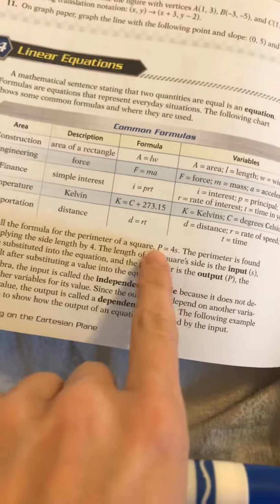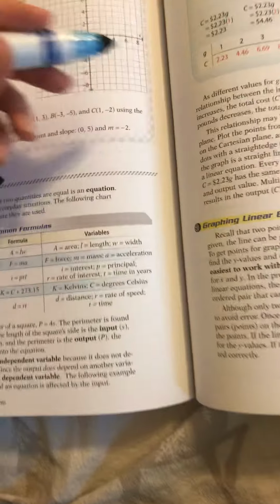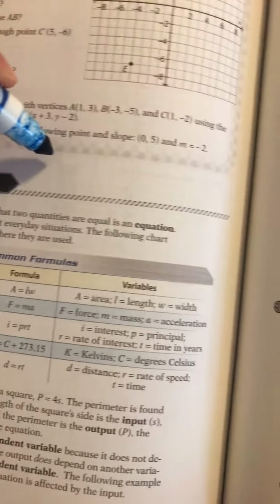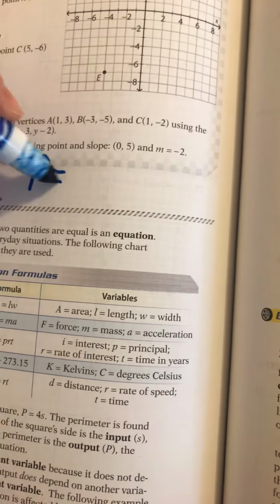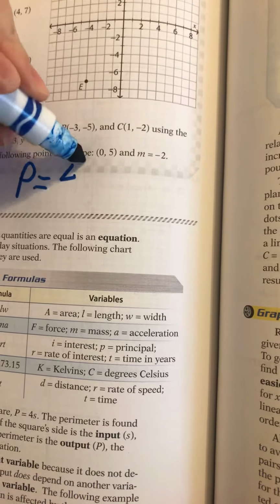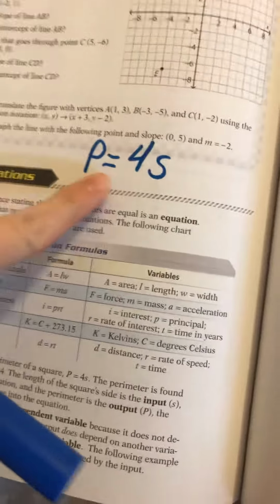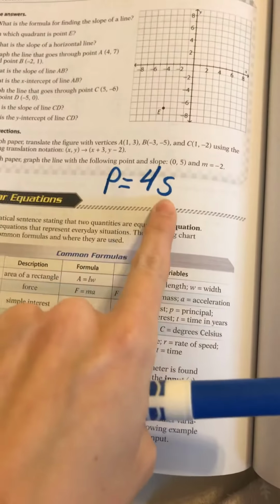So with a formula, we're going to use the perimeter formula of a square. We have P equals 4S. So perimeter equals 4 times the length of the sides.